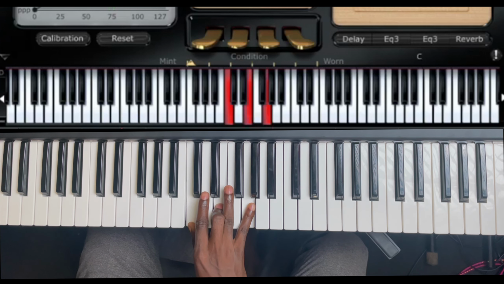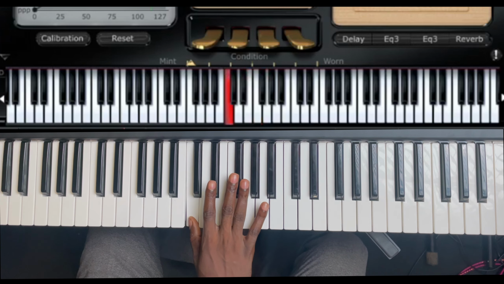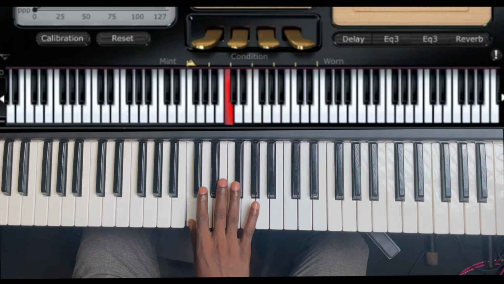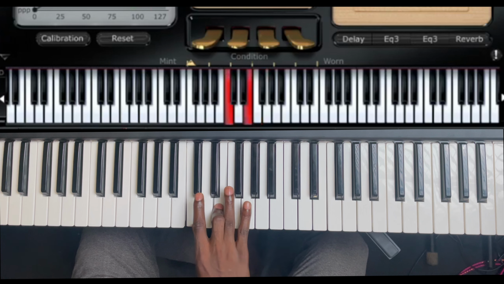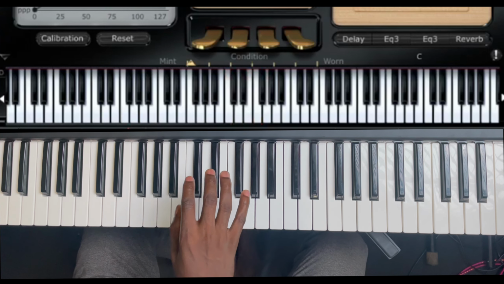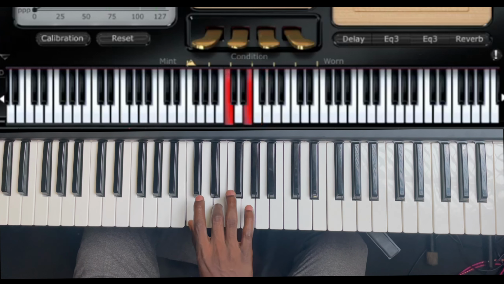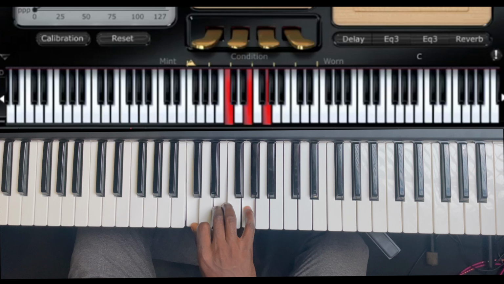Be mindful of the fingers I'm using to play as well. Our 1 is finger 1, our 3 is finger 3, and our 5 is finger 5. That's our major triad.